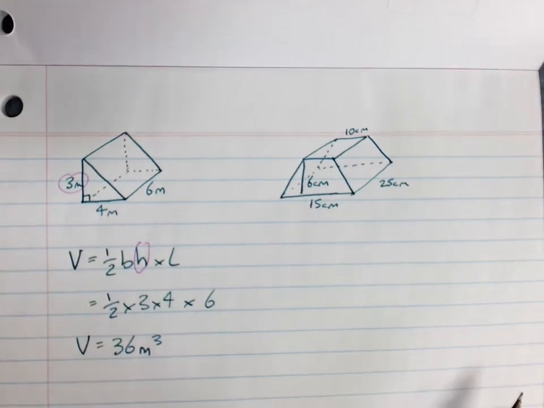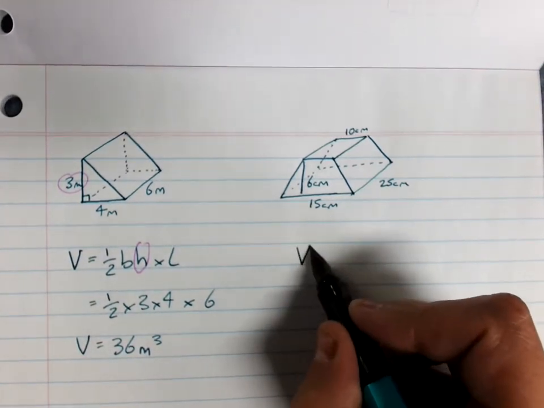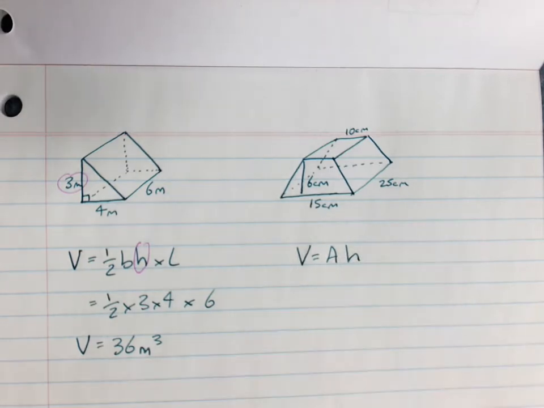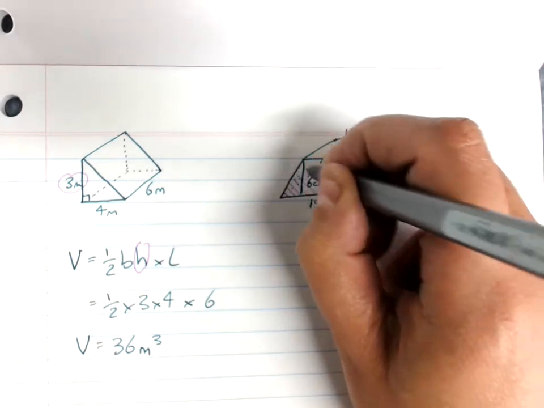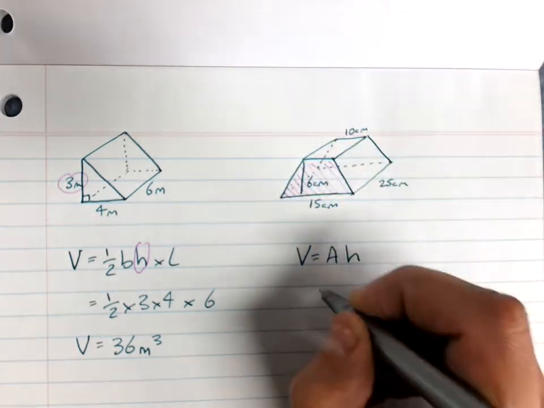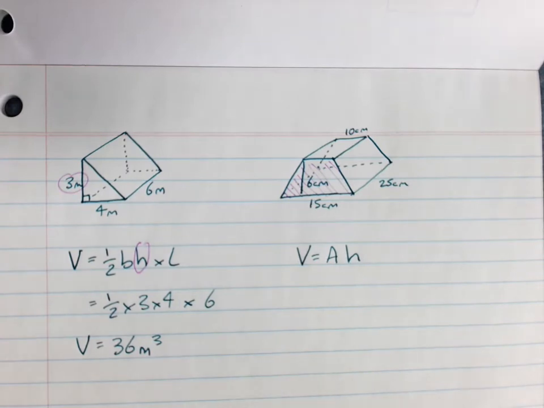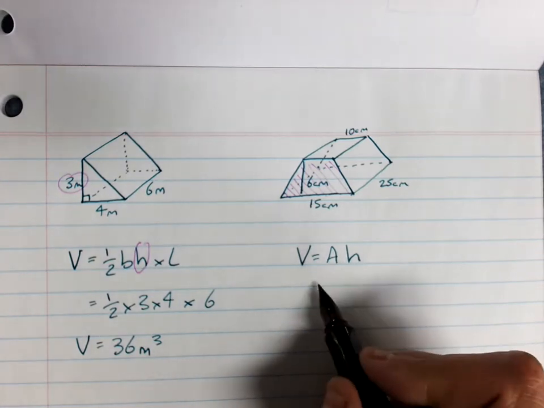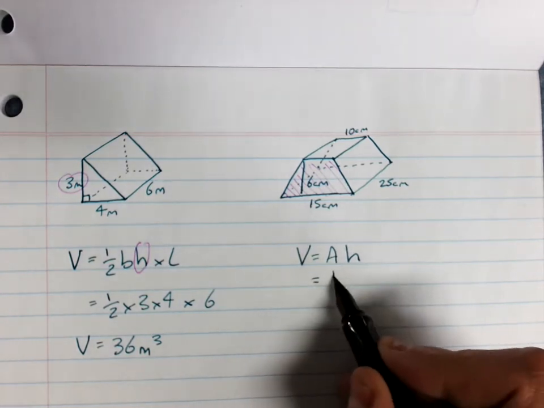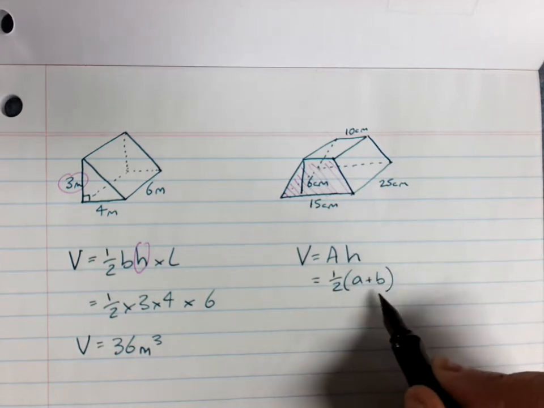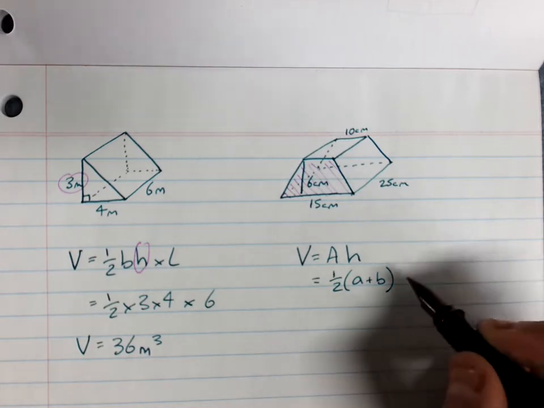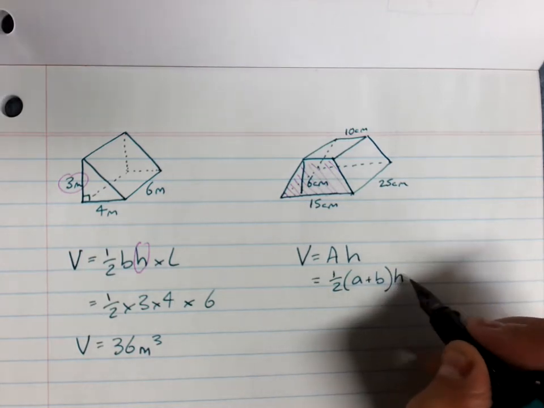Now this one we don't have a formula for, so we have to go back to volume equals area times height. And you identify the shape that's the same on two sides, and it's this trapezium. So you're going to have to substitute in the trapezium area formula, which is half a plus b times height, which is really annoying.